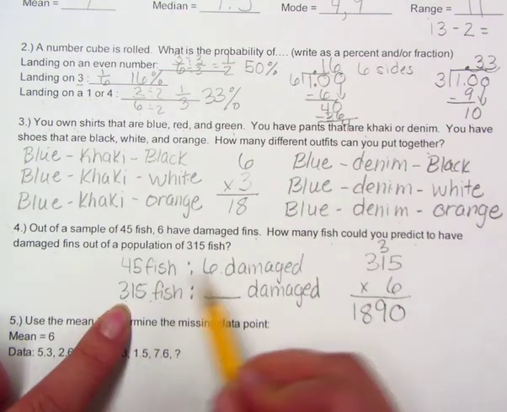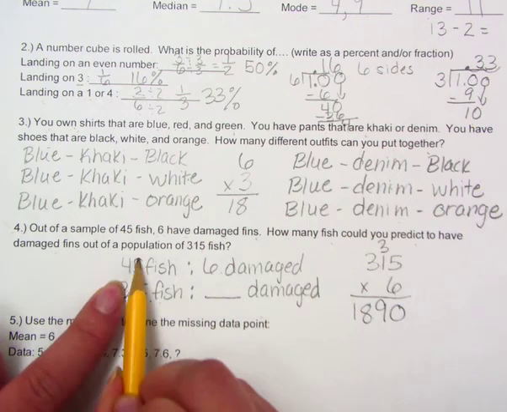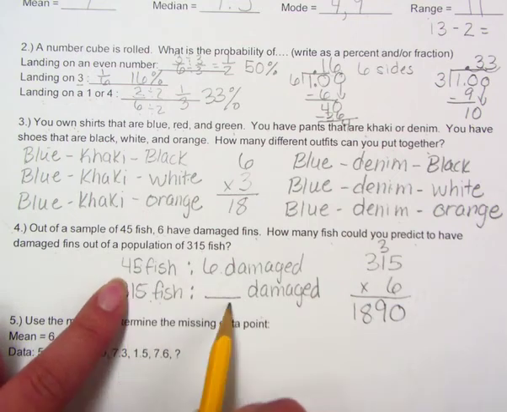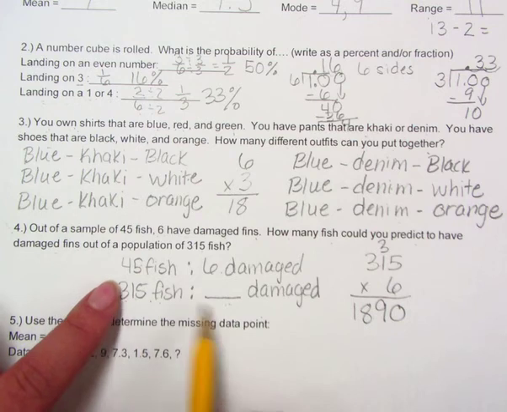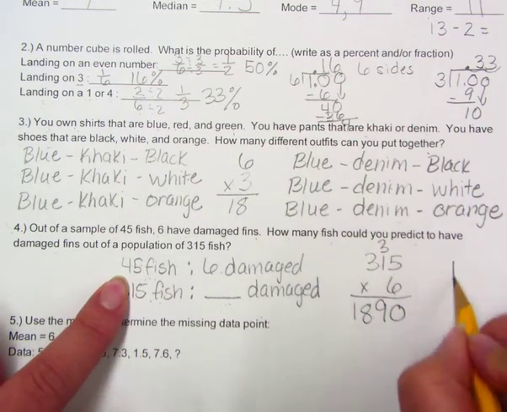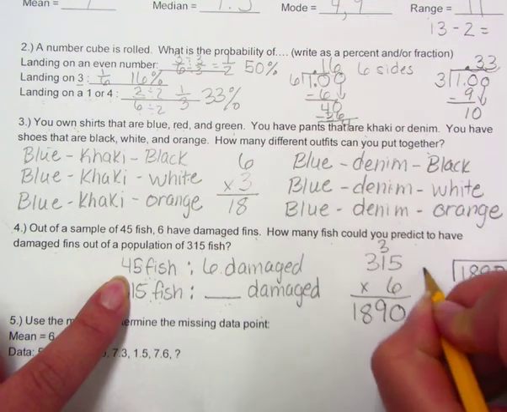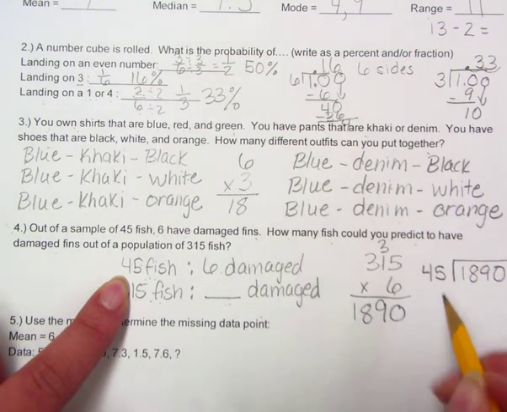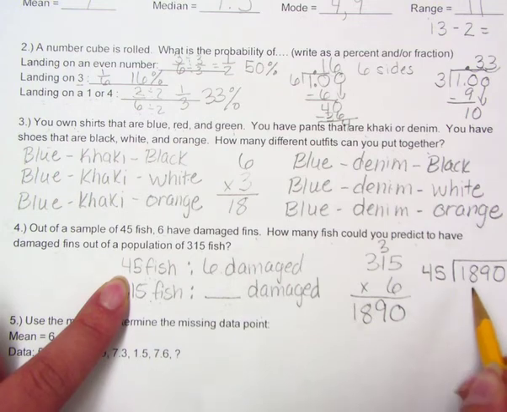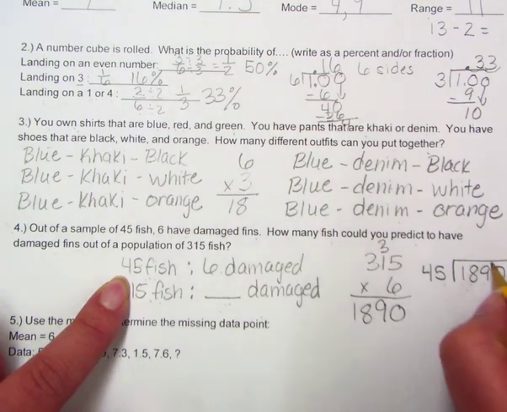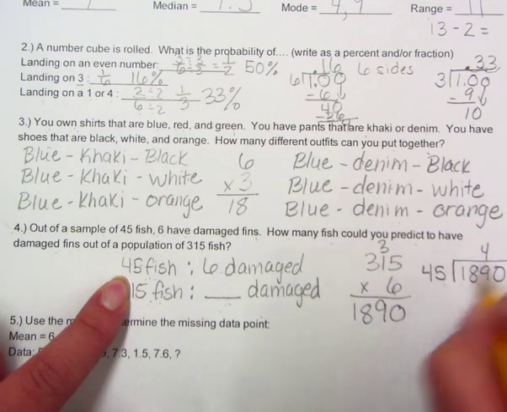Now, after we cross multiplied that, we have to figure out how many damaged fish for 315. So we have to divide it by 45. So 1890 divided by 45. 45 can't go into 18, so we need to look at 45 going into 189. 45 can go into 189 4 times. 45 times 4 equals 180.